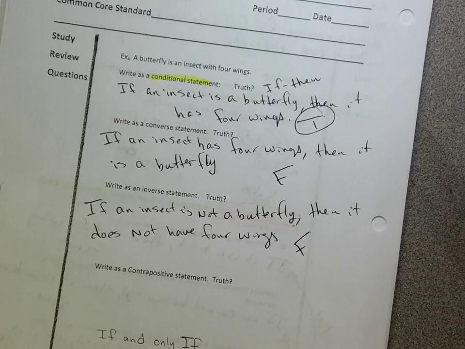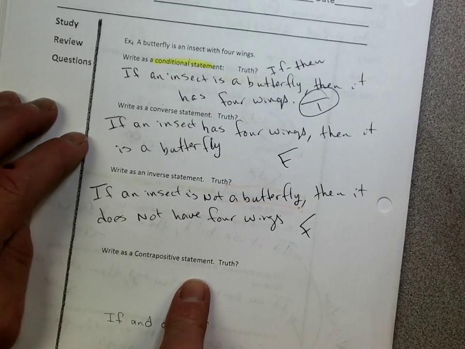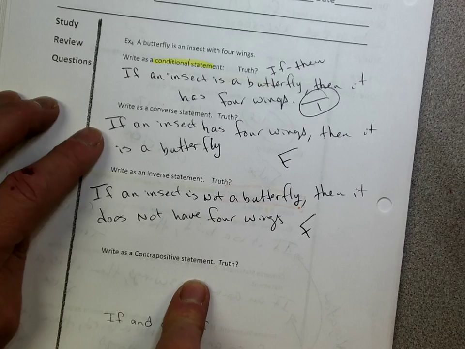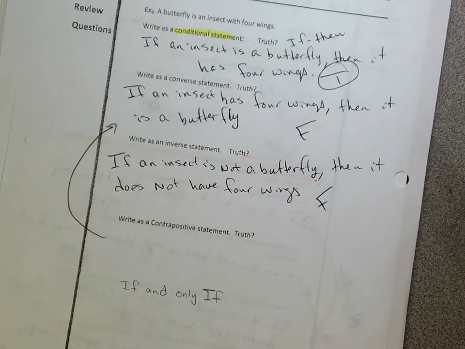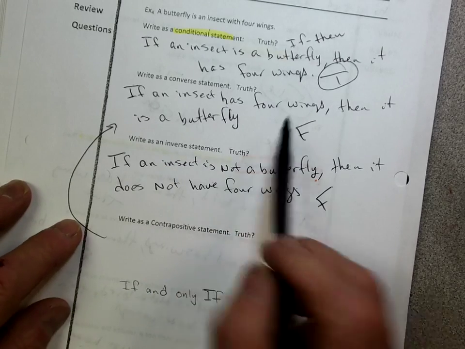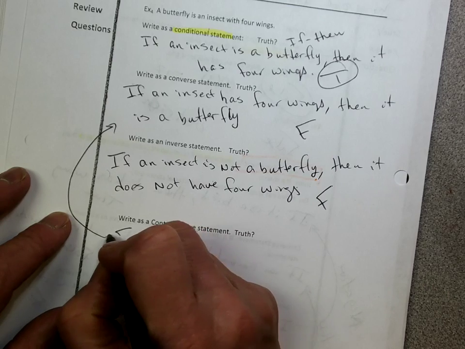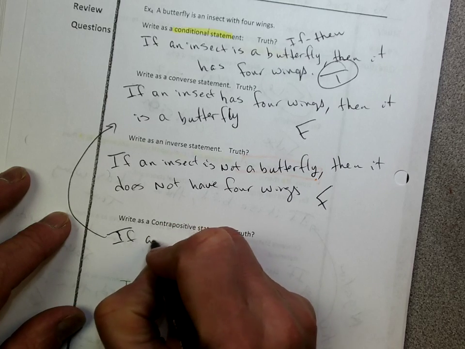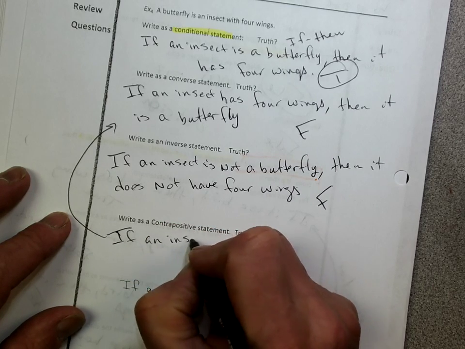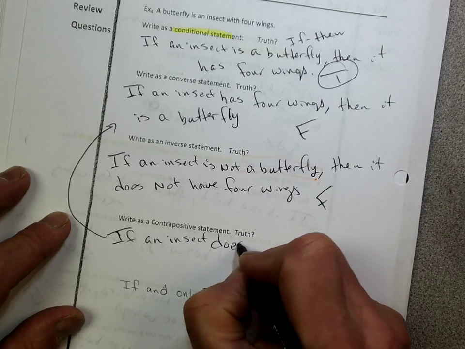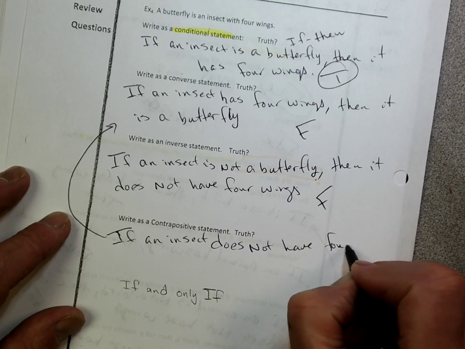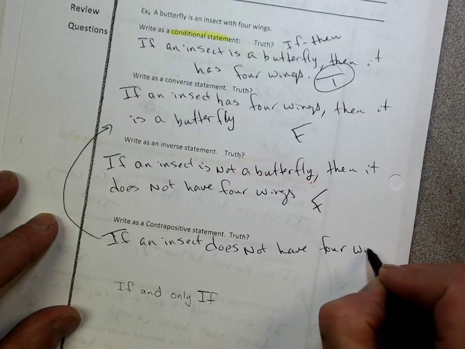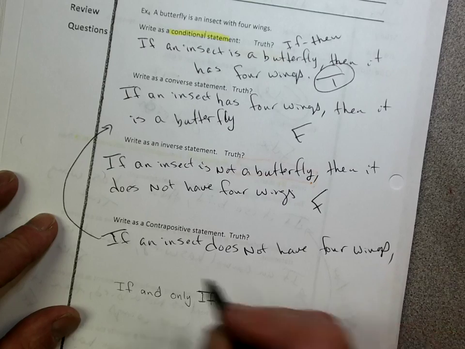And finally, the contrapositive. So to do the contrapositive, we're going to take our converse, take that one there, and let's make it into a negative statement. It's got to be a negative statement. So if an insect does not have 4 wings, then it is not a butterfly.